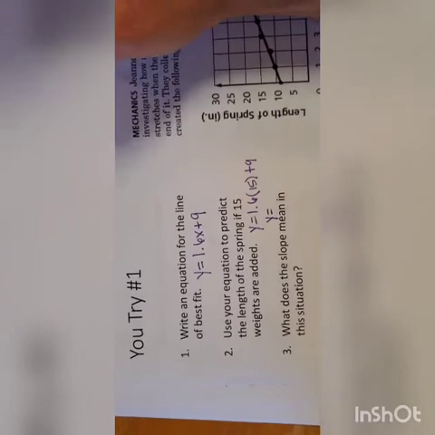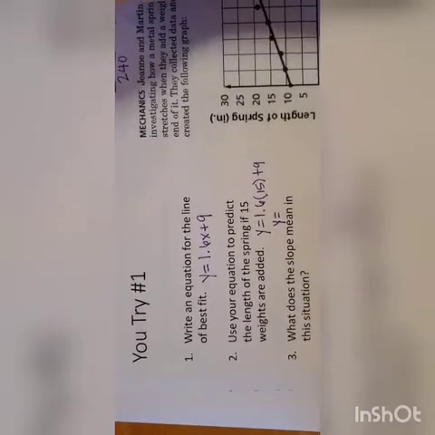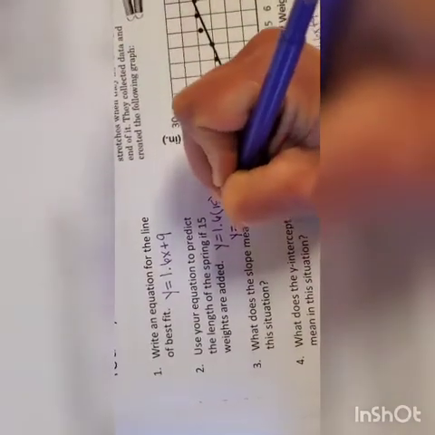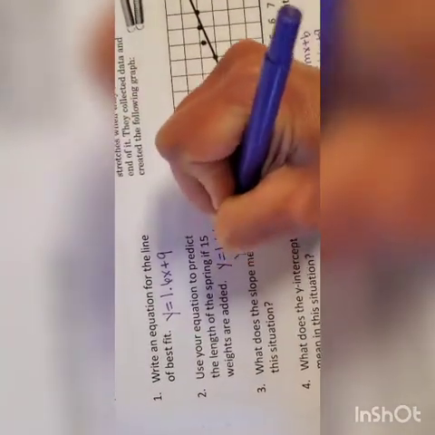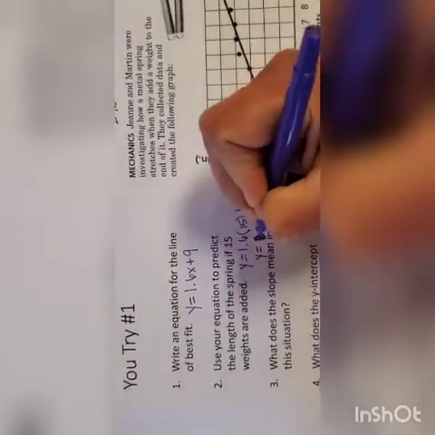I'm going to have to do that manually because I don't have a calculator handy. No, I'm sorry, I did that wrong. 24 plus 9. 33 inches. 33 inches.